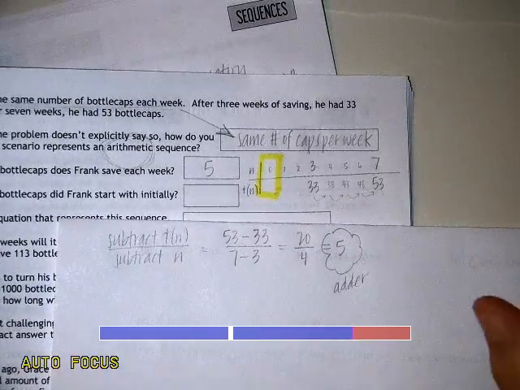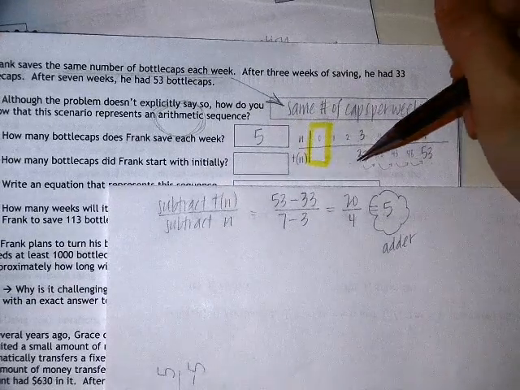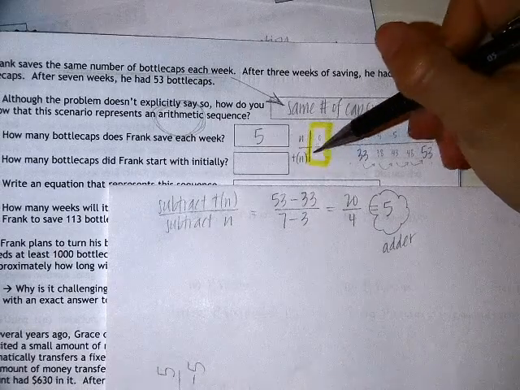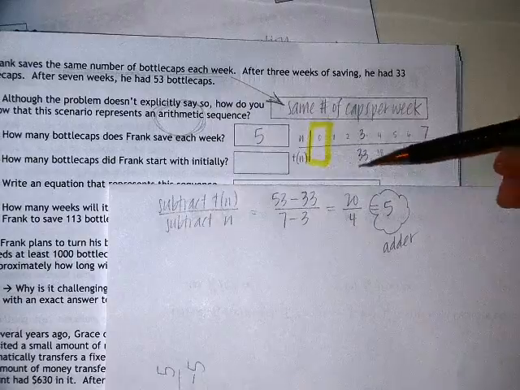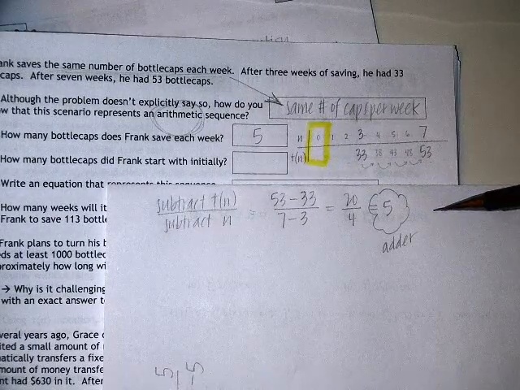I'm going to ask you to do that between now and the time the next video begins. Try to find the initial value by working backwards and figuring out what number needs to go in this missing yellow highlighted spot. In the next video, I'll tell you what I got, and we can compare to see if you got there on your own correctly.